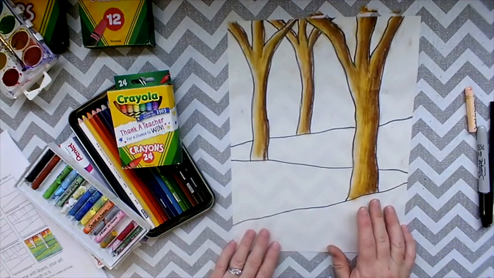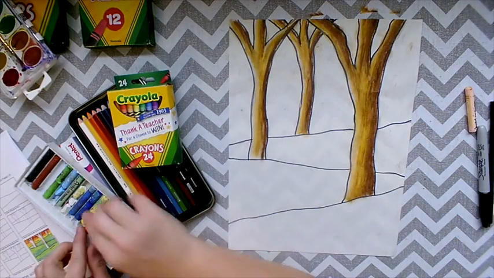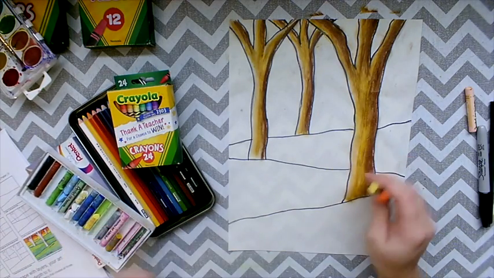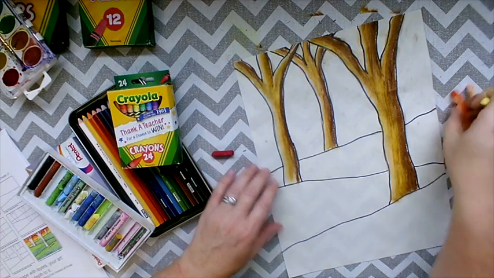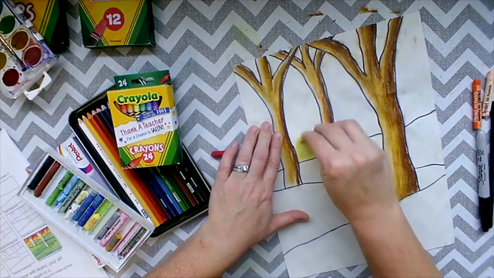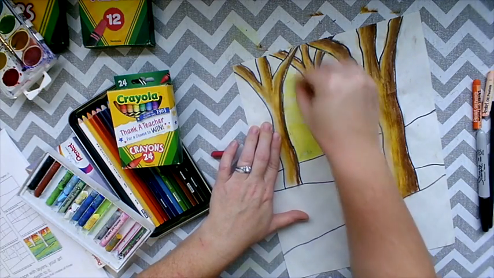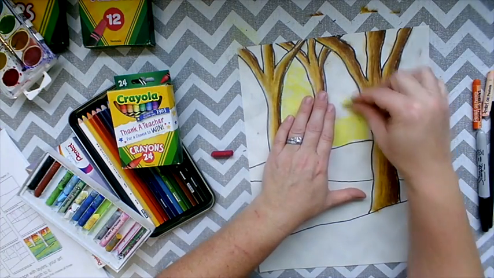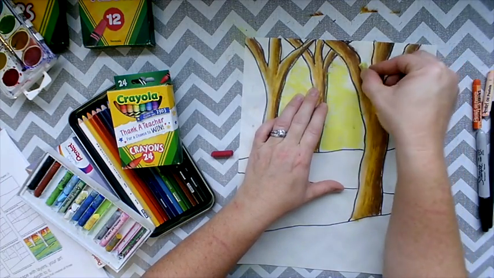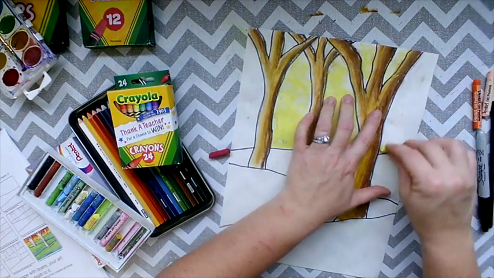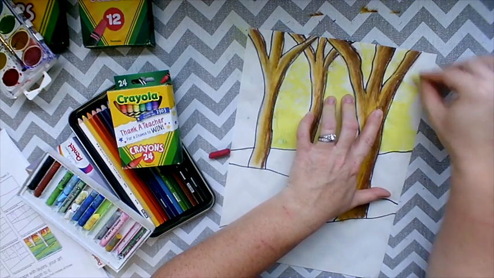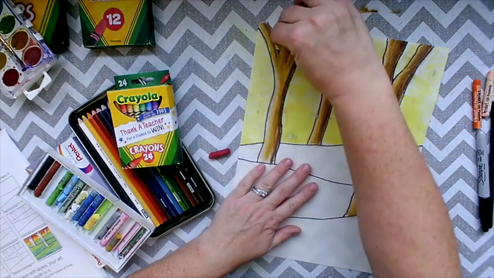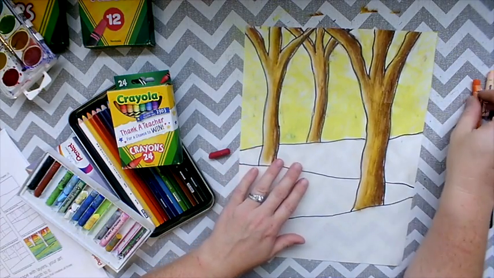All right, next we're going to do our sunset sky. I'm going to use some warm yellow, orange, and red. I'm going to start with yellow on the bottom. I'm actually just going to go all the way up with my yellow. Getting a pushy. I'm doing like an oil pastel rub. And it's okay if it gets a little bit in your trees, because it just blends in nicely with the brown trees. Don't go down on that grass line. Just the sky is going to be the yellow.